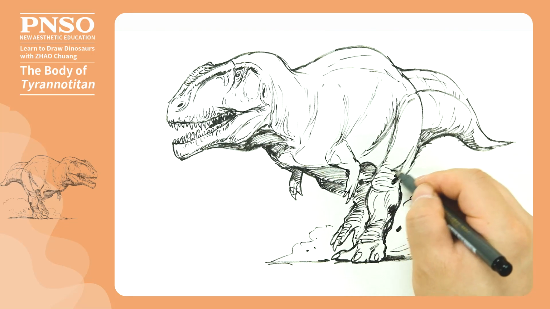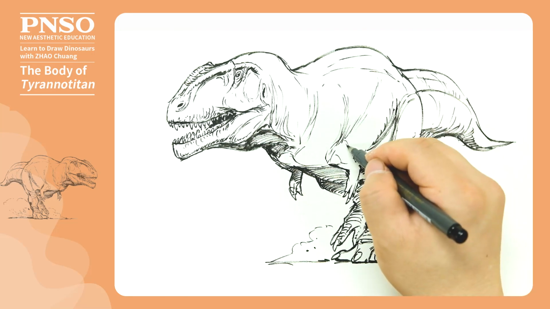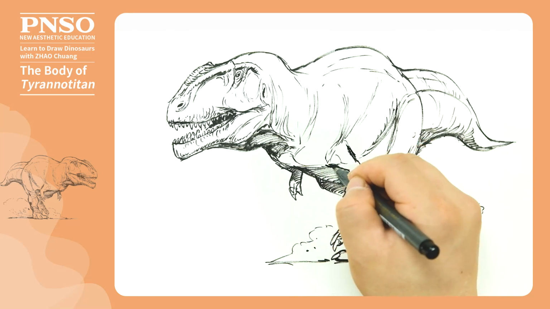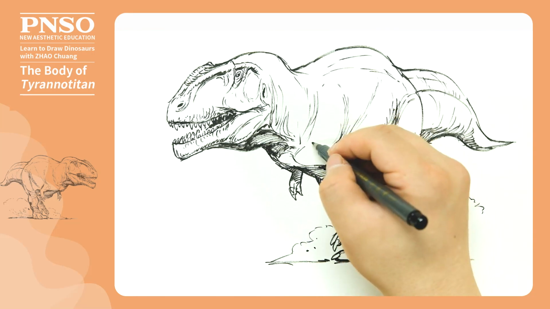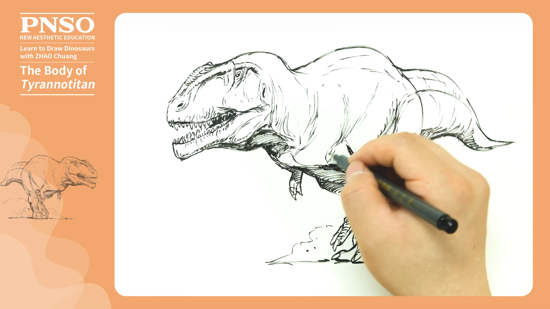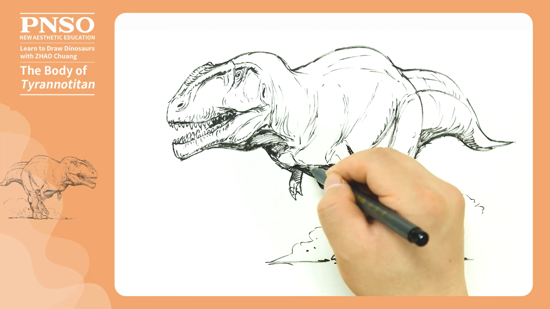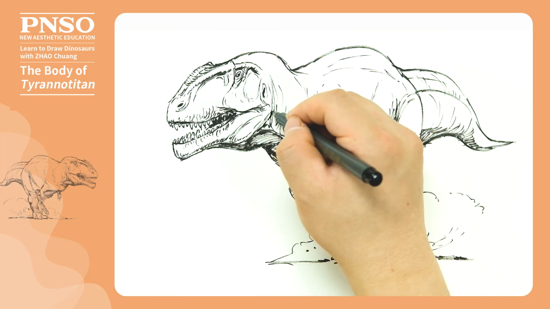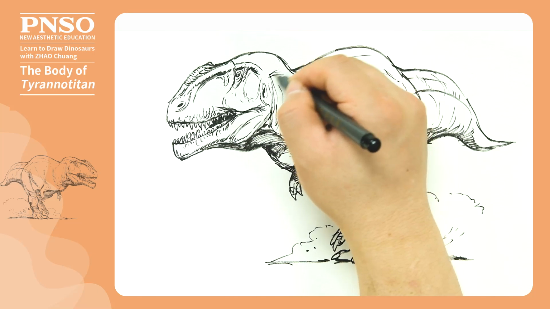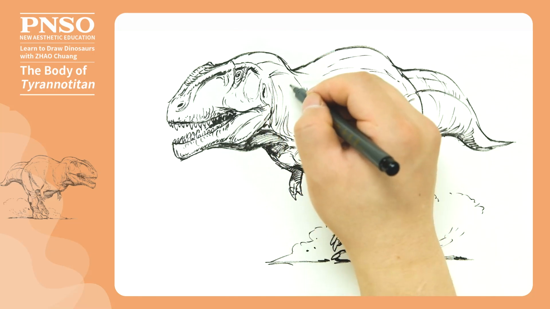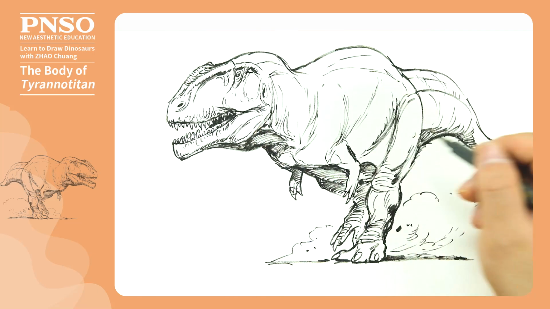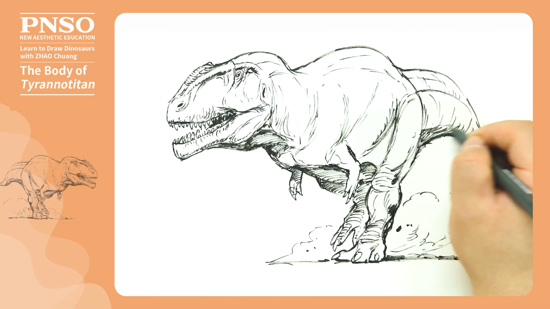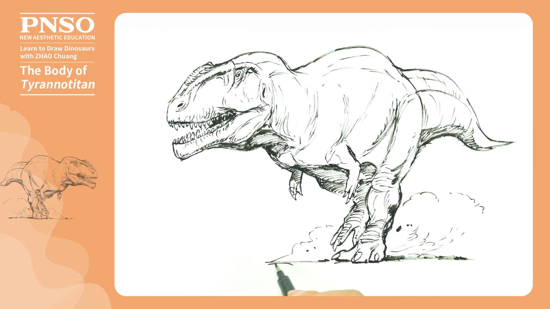Finally, improve the drawing with more details. The shadowy parts of its body, and the parts with dark-toned shadows can be slightly embellished. Finally, add a group of muscles behind the head. In this way, we finish drawing the body of Tyrannotitan.